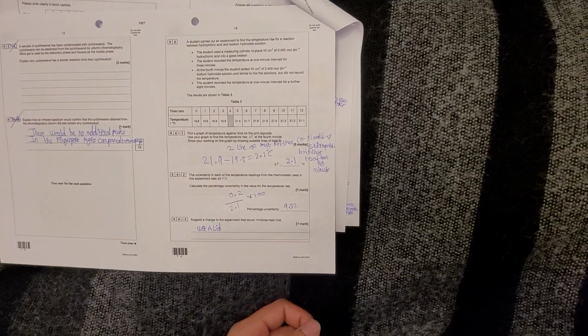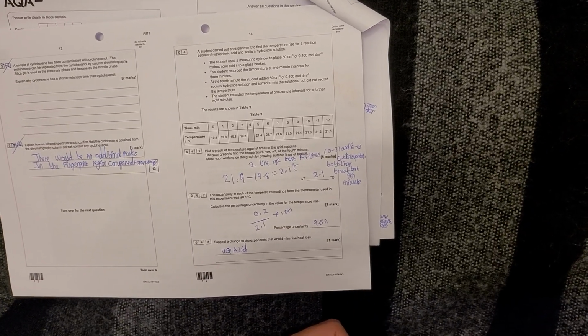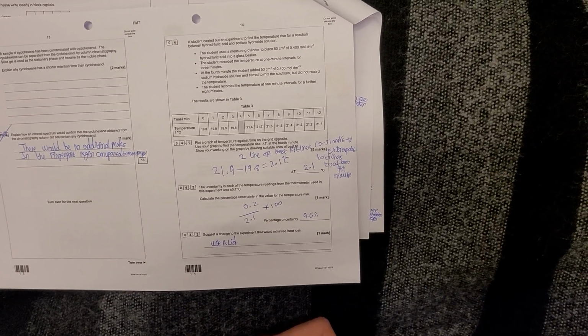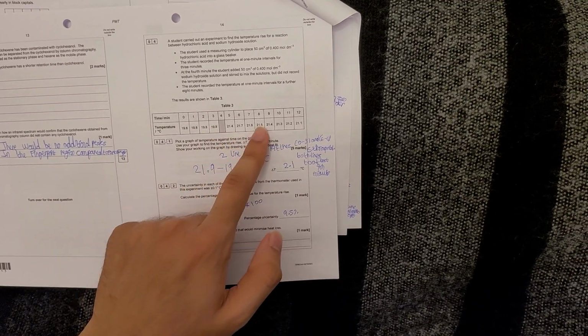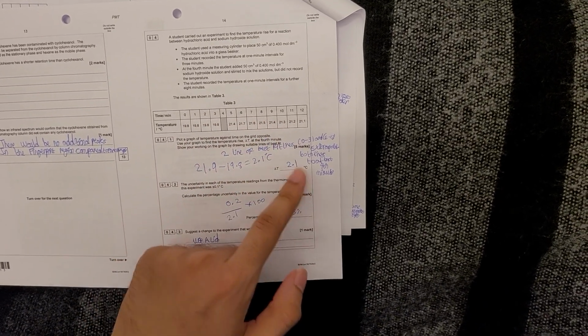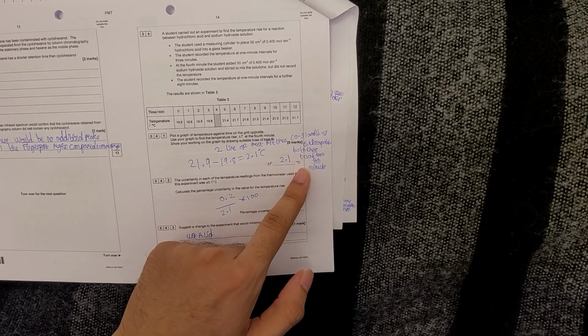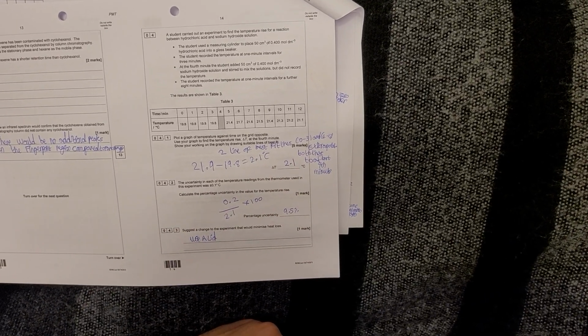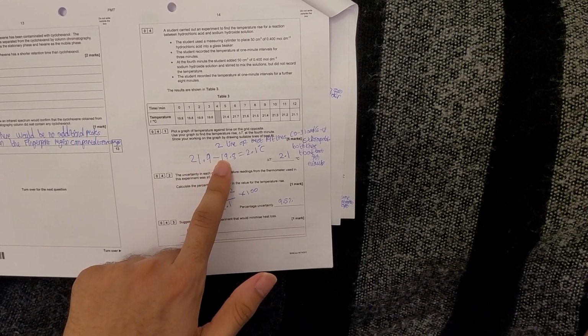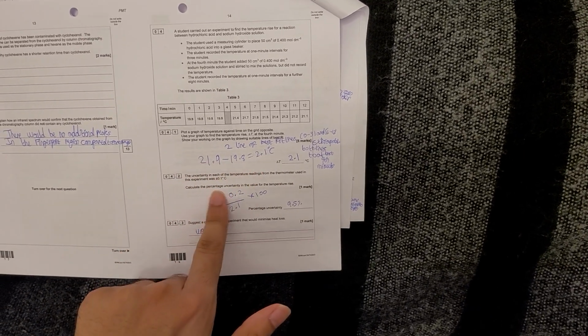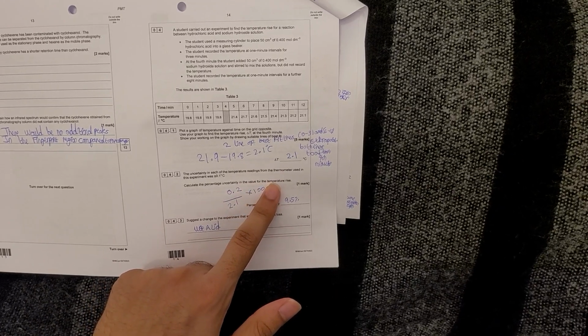So what you would do firstly is plot the graph, and then you need to remember that you need to draw 2 lines of best fit, one at 0 to 3 minutes, and then one at 6 to 12 minutes, and then you need to extrapolate both lines to at least the 4th minute, and then do the 21.9 minus 19.8 to get 2.1. Calculate the percentage uncertainty in the value for temperature rise.